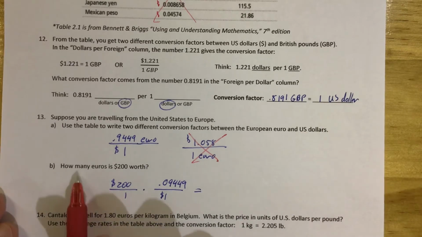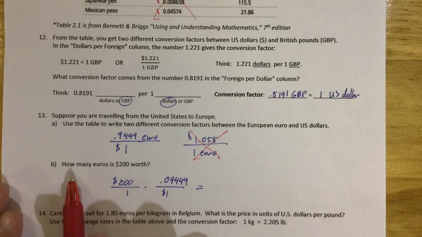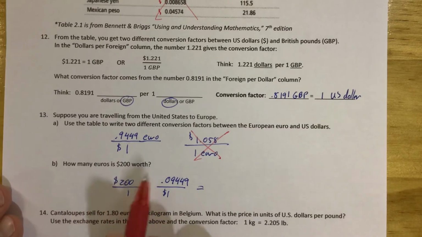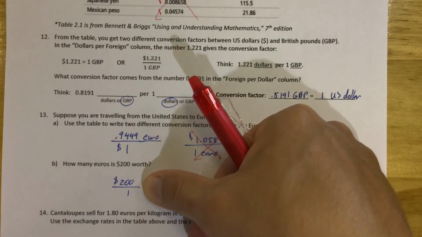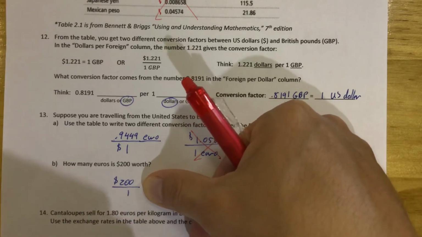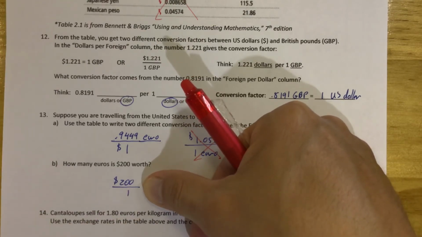Now we actually do some conversion. How many euros is $200 worth? So we begin with $200. It's not a purse, it's just 200 over 1. These are dollars. The next fraction is going to need to have dollars in the bottom and euros in the top.